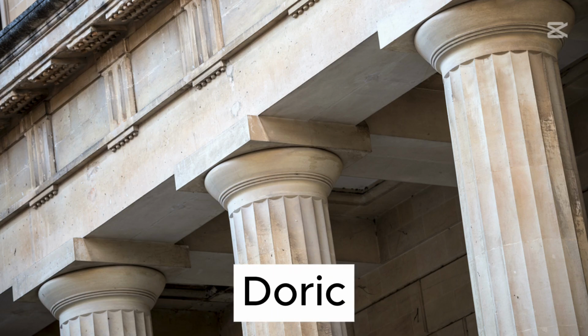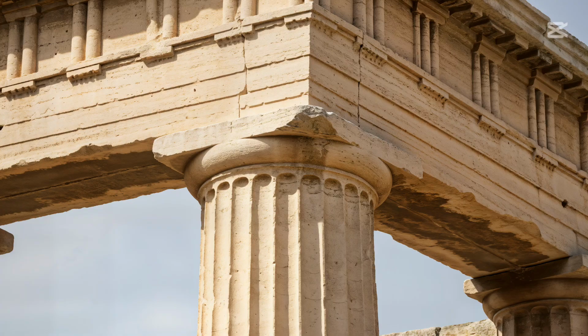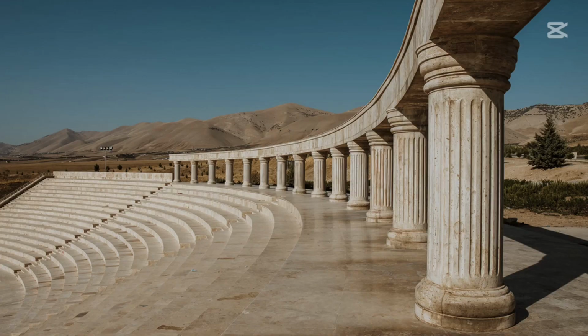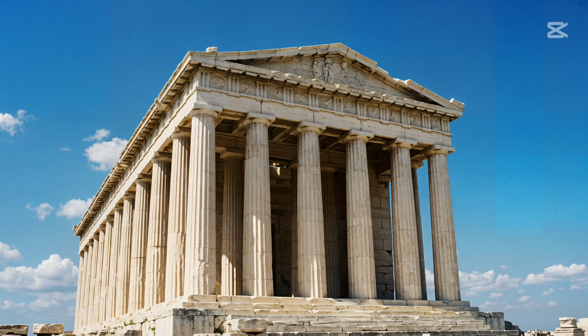Next up is the Doric, which is Greek. This is very sturdy and it has a fluted shaft with a plain rounded capital. It's fairly masculine and weighty looking, and it's used in temples like the Parthenon.